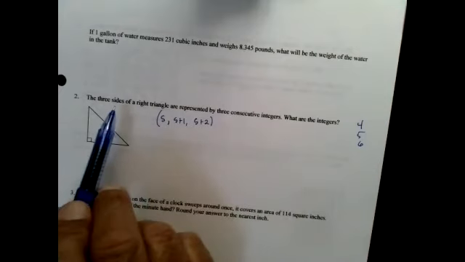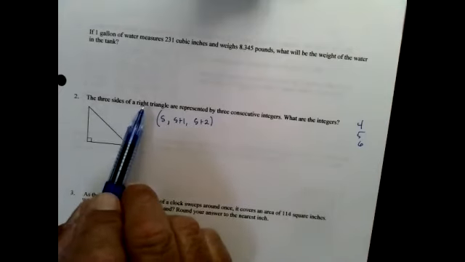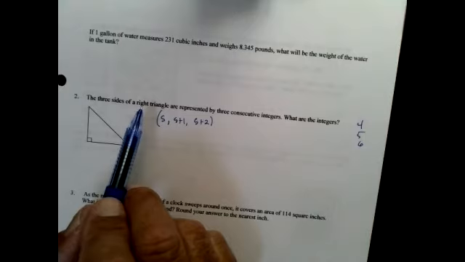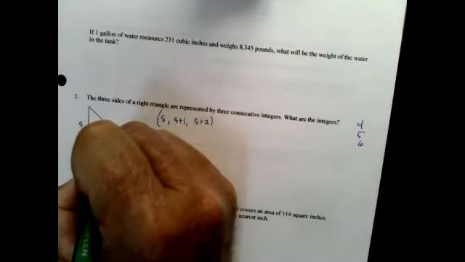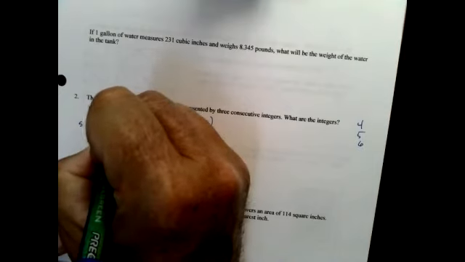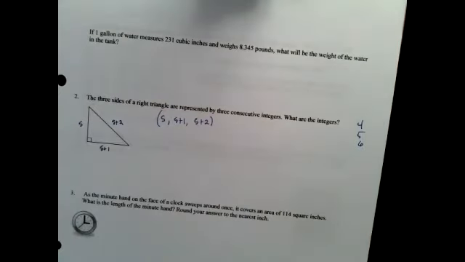I understood the 3 consecutive integer part. But what I now need to come back to is, wait a minute, that's a right triangle. And if I said S, S plus 1, and S plus 2, what have we learned about a right triangle? We have a formula, right?